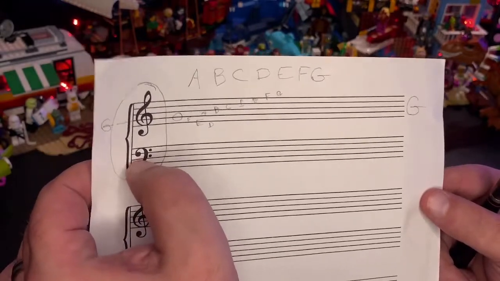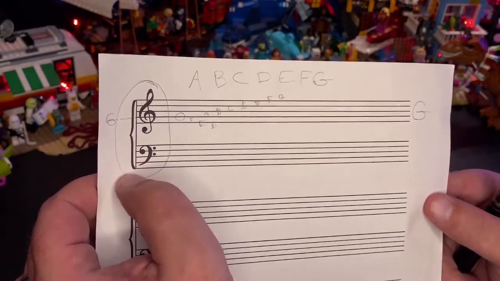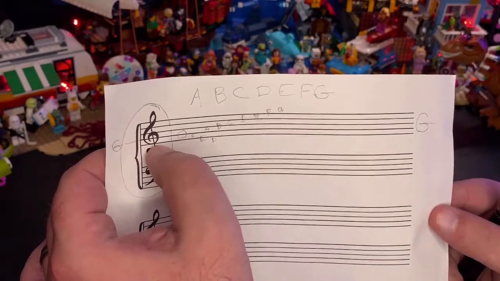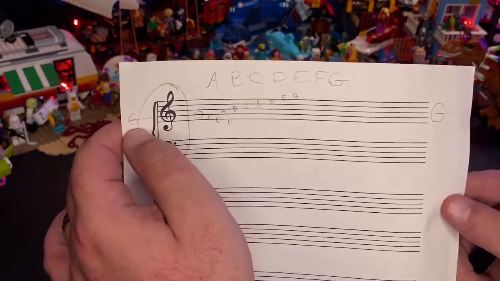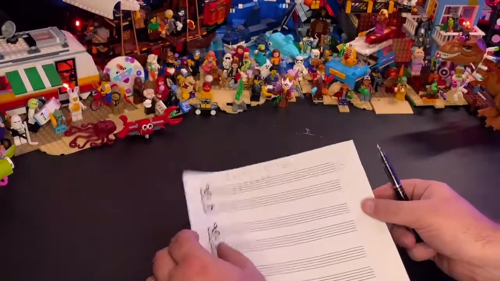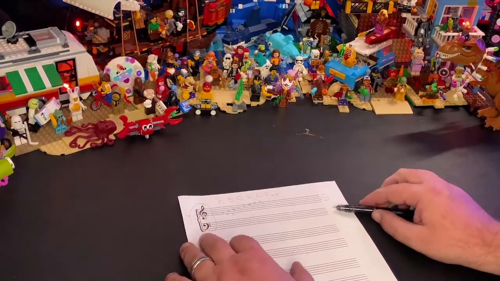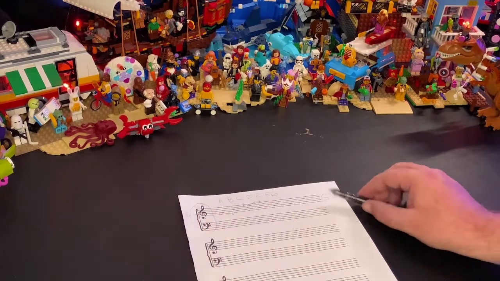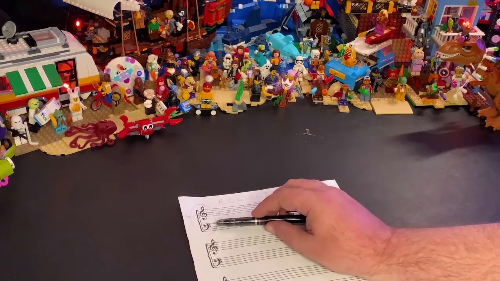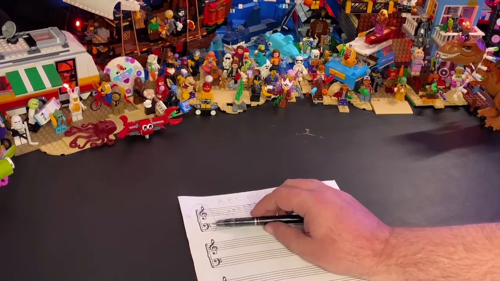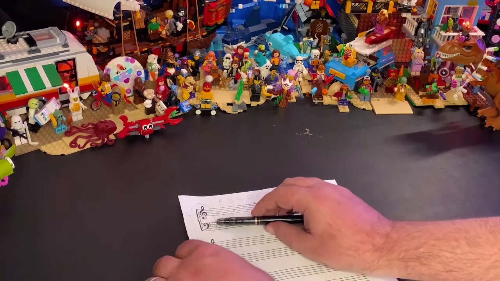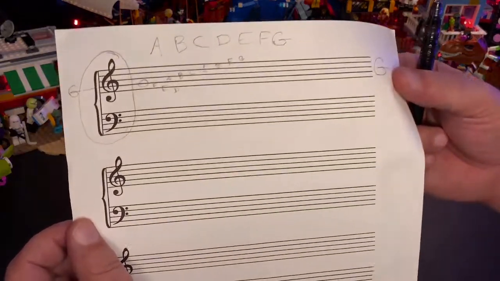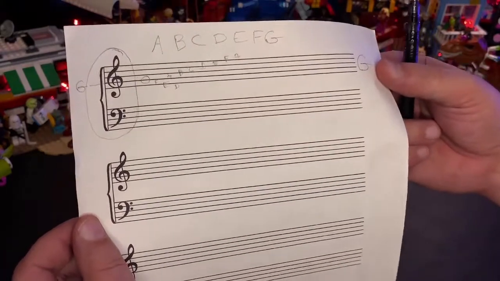So this is also called the F clef. And given what we know about the treble clef's other name, that it's a G clef, we may be able to deduce that there is another name for our friend the bass clef here. It is also called the F clef. And it's sort of like a stylized F too.